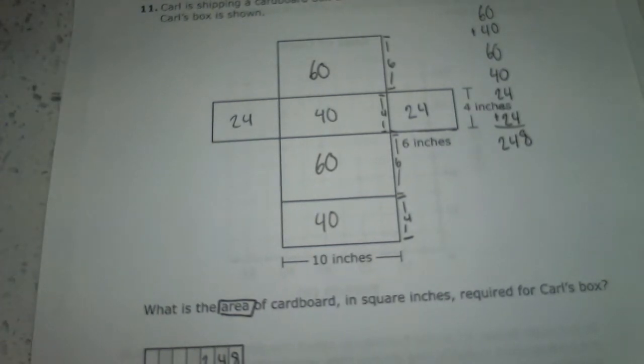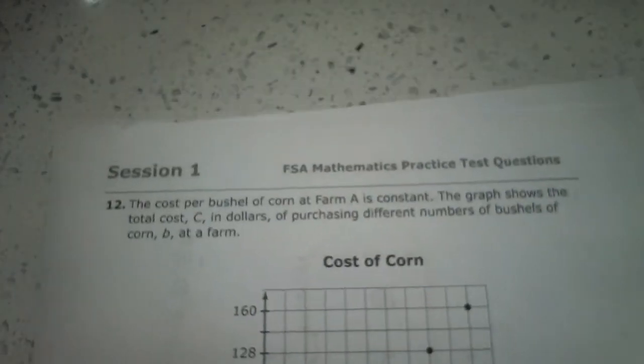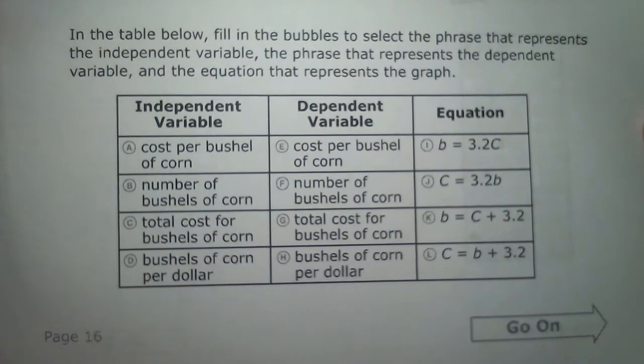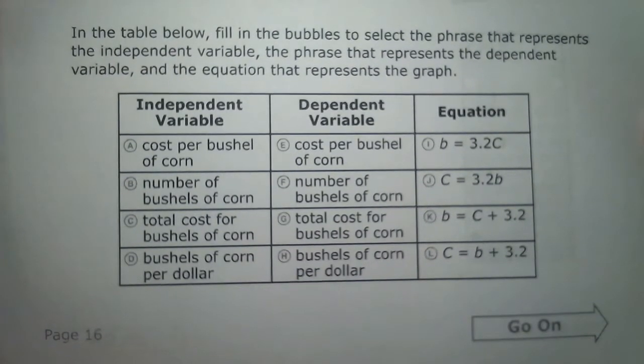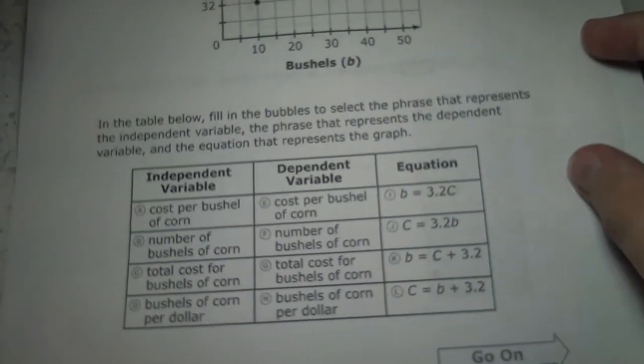Okay. The cost per bushel of corn at farm A is consistent. The graph shows a total cost, C, in dollars, of purchasing different numbers of bushels of corn, B, at a farm. In the table below, fill in the bubbles to select the phrase that represents the independent variable, the phrase that represents the dependent variable, and the equation that represents the graph.